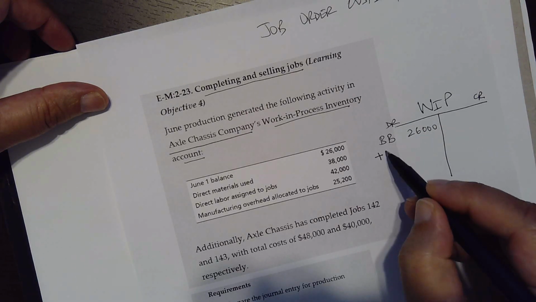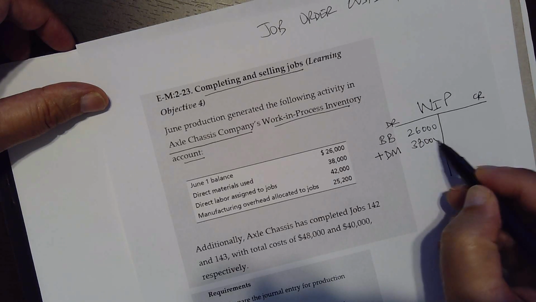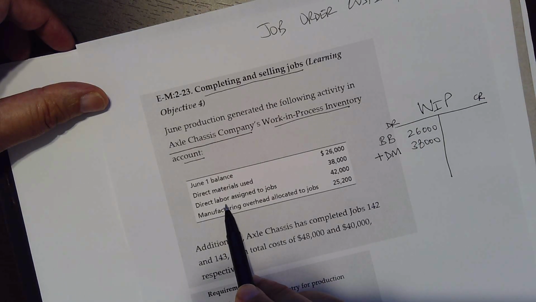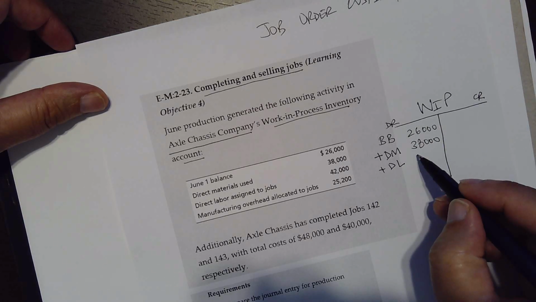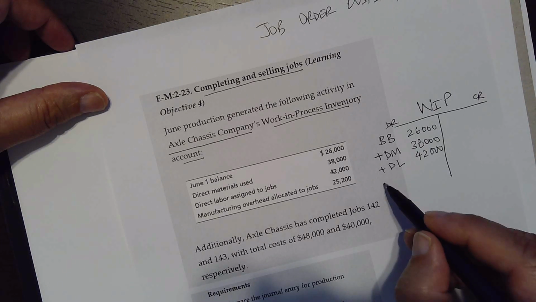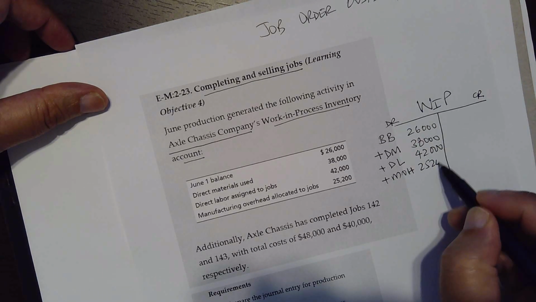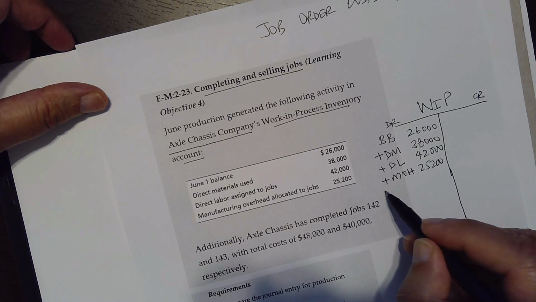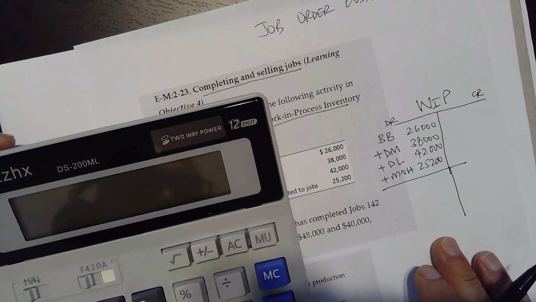And then we have used direct materials worth $38,000, and we have used direct labor for this product of $42,000, and we have a manufacturing overhead for this job of $25,200. So let's calculate the total here.